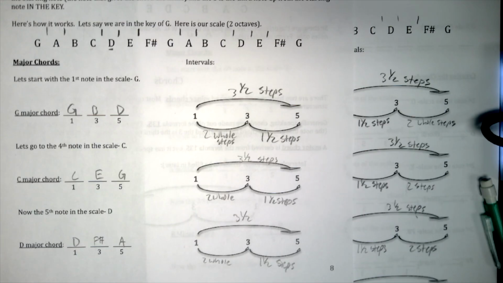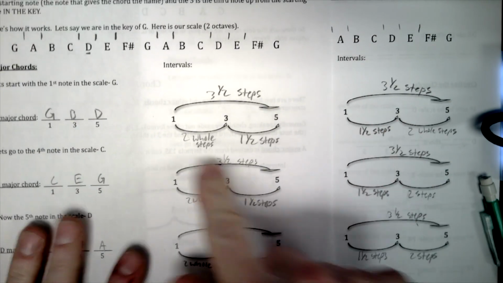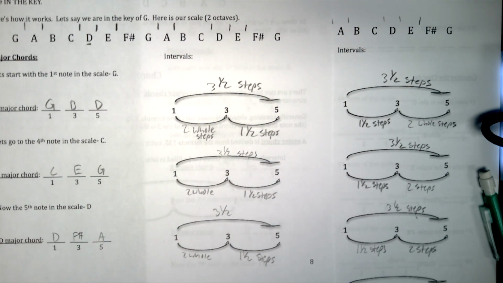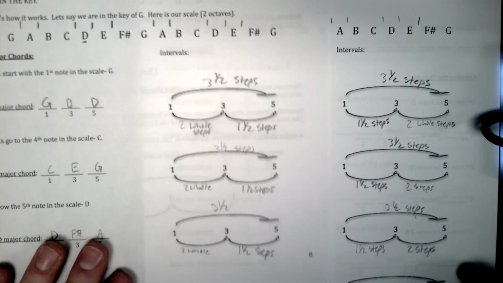Not very happy, very sad. Happy, that's major. Here's the minor, just flatting the 3rd. Sounds sad, okay? So the difference there between that one interval of having a flat 3rd versus a regular major 3rd, it makes a sad sound, okay? So it's kind of a powerful difference.